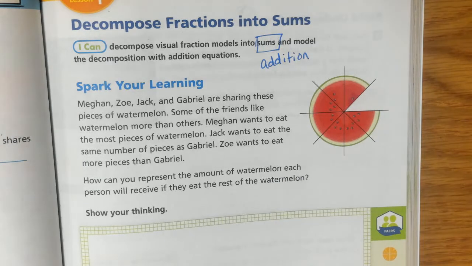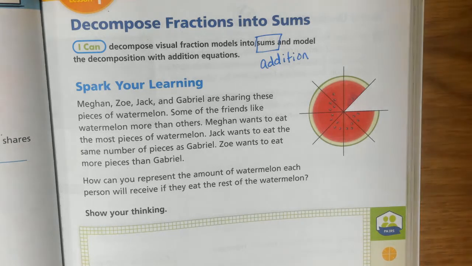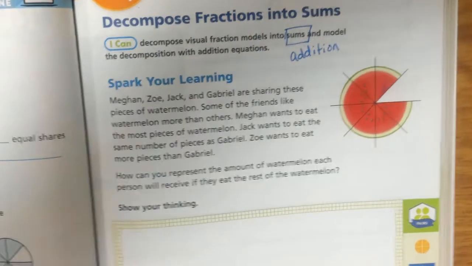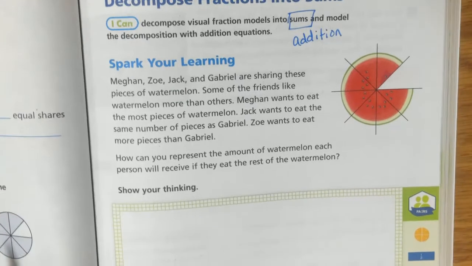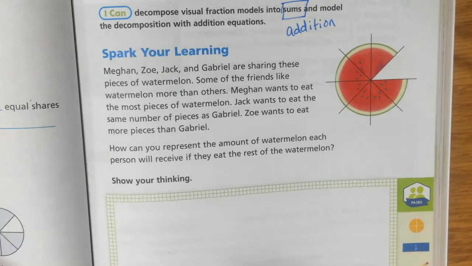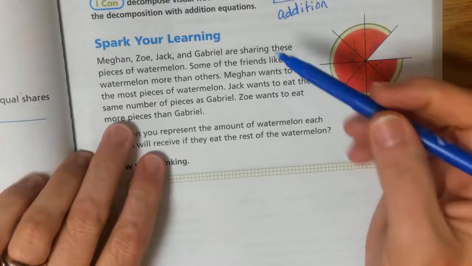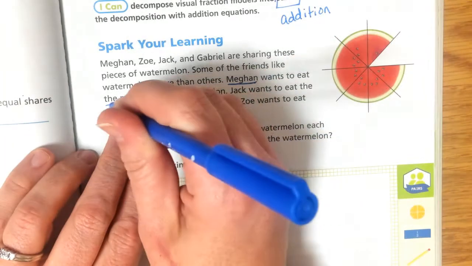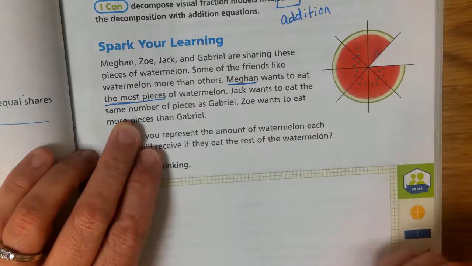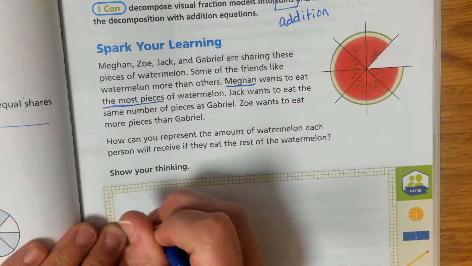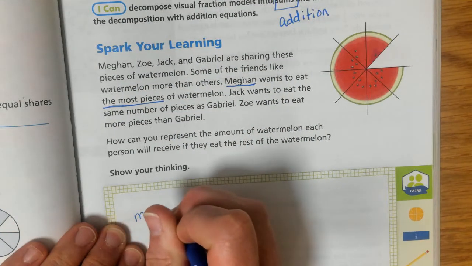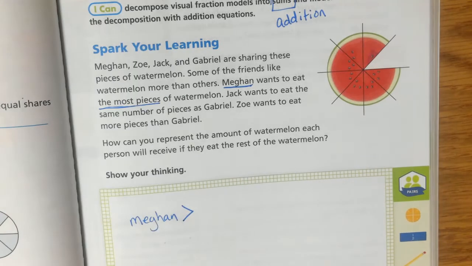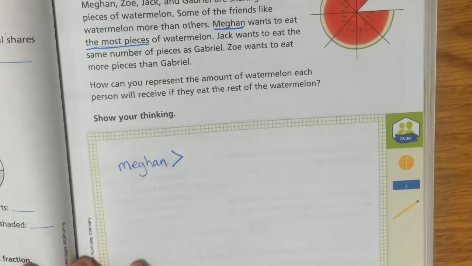So this has a lot of moving pieces, right? This has a lot of parts to it. So let's go back and check what information they're giving us. We can see that they're going to share it, right? But Megan wants to eat the most pieces. So Megan wants the most. She's going to be the greatest, right? She's going to have our greatest number of pieces.